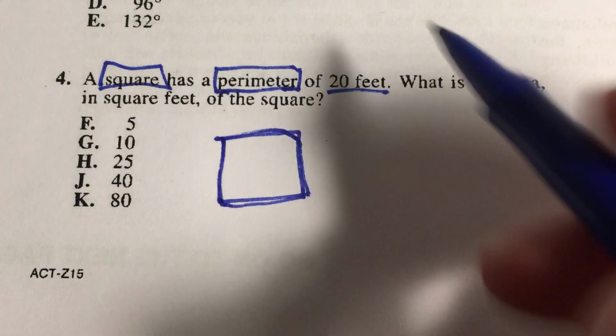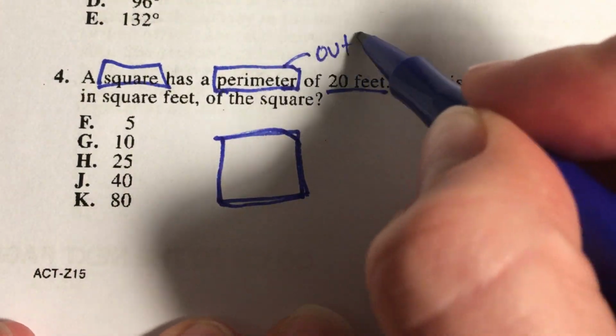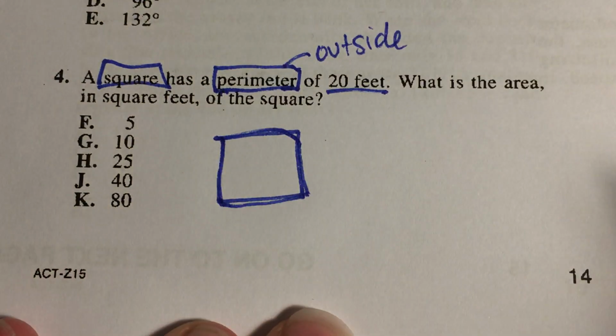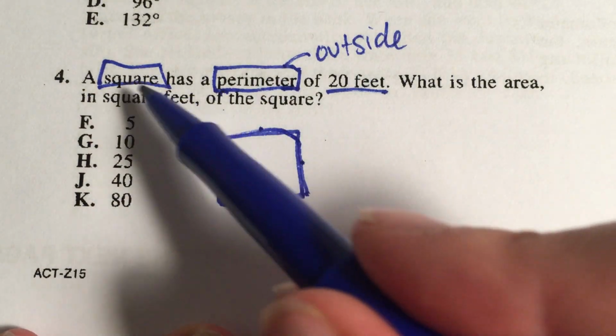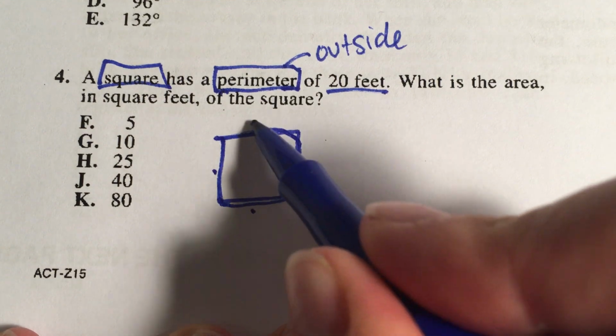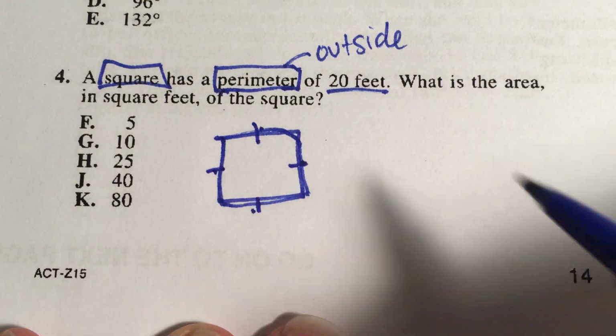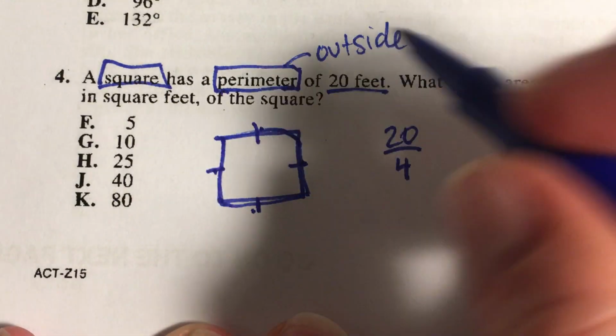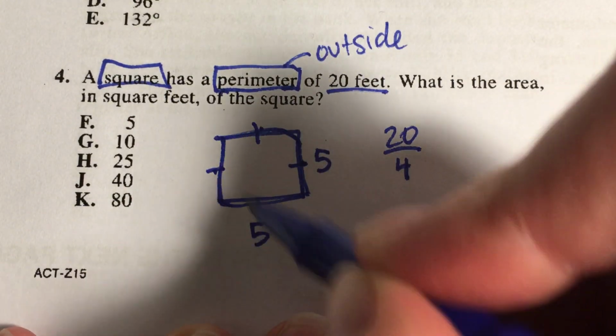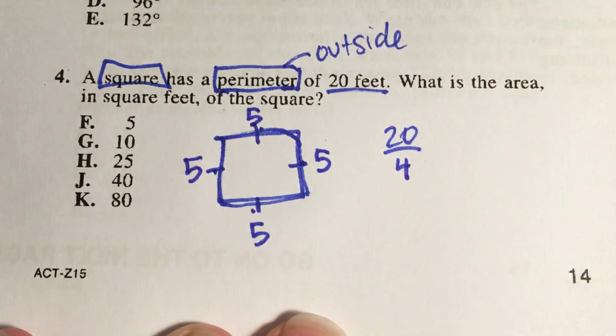So perimeter means around the outside. Right, all the sides added up. So 1, 2, 3, 4. And what I know is that a square has all the same sides. So all of these sides are the same. So I can do 20 divided by 4 to figure out what each side is. So this is 5, this is 5, that's 5, and this is 5.